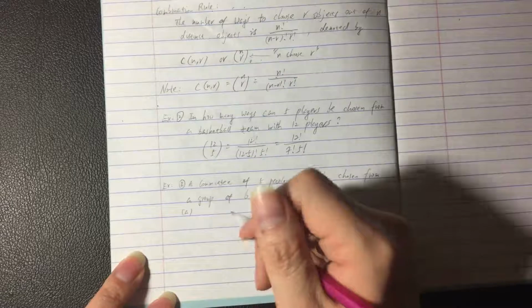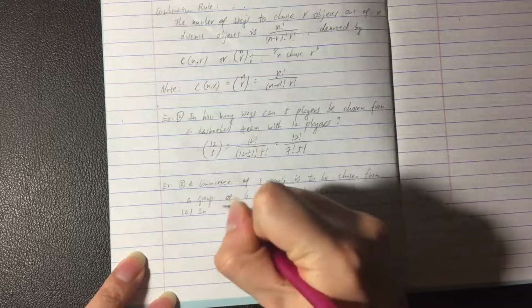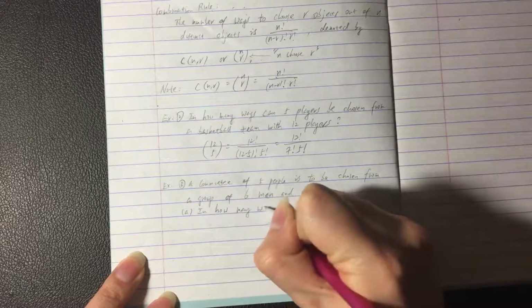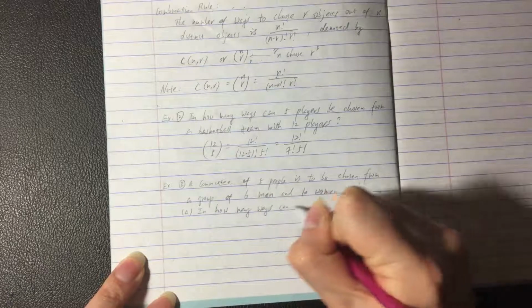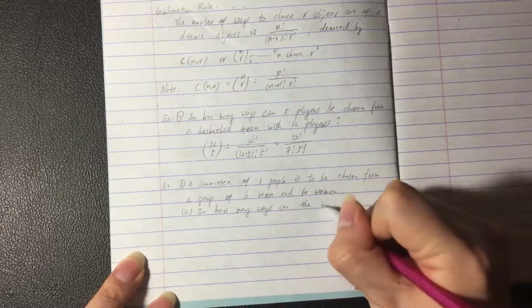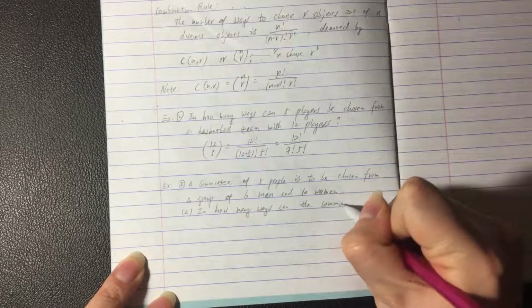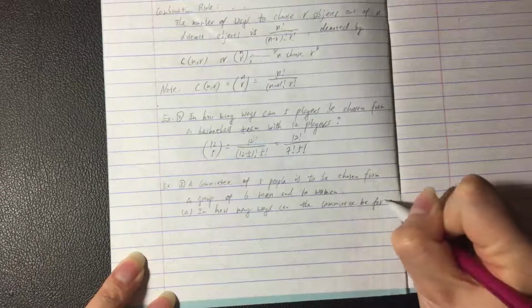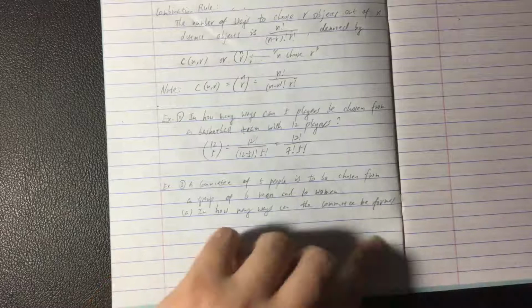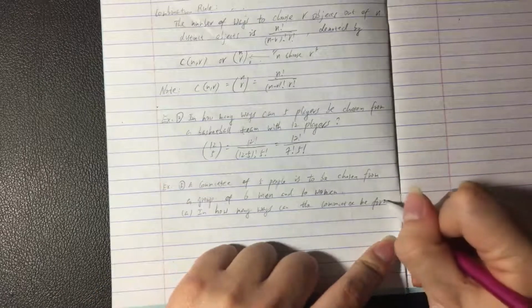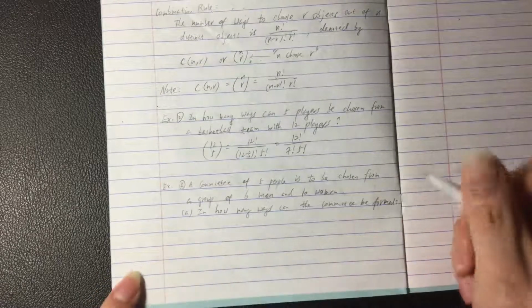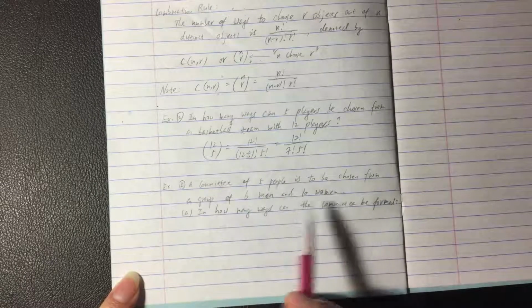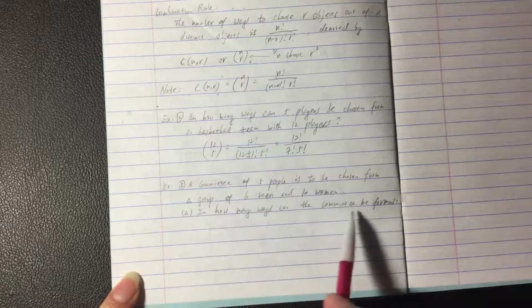First question. In how many ways can a committee be formed?